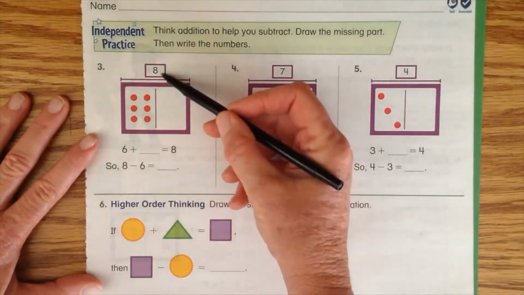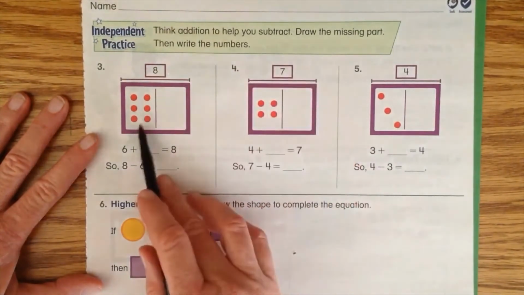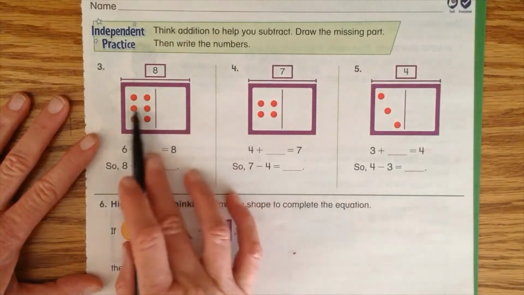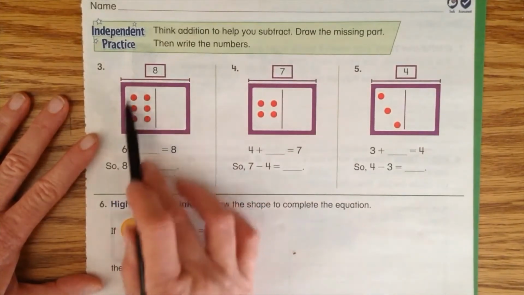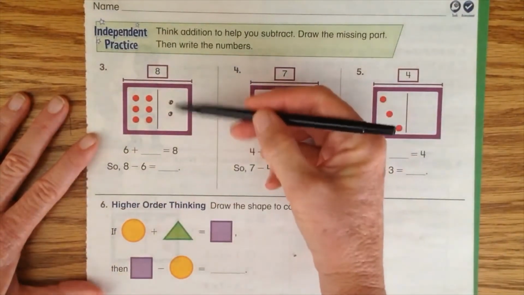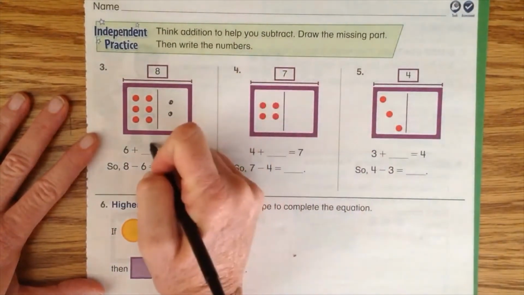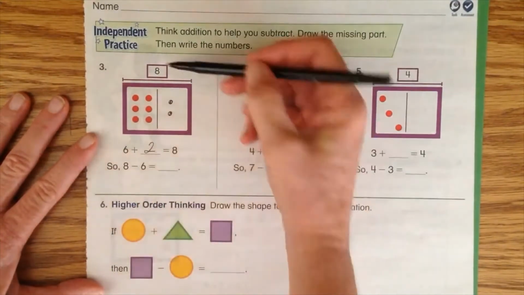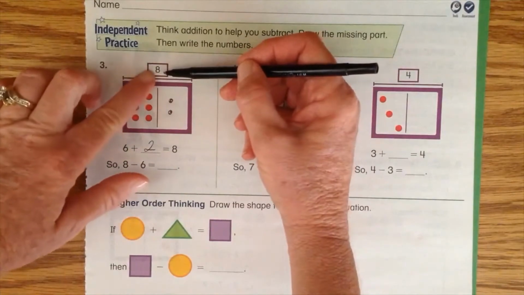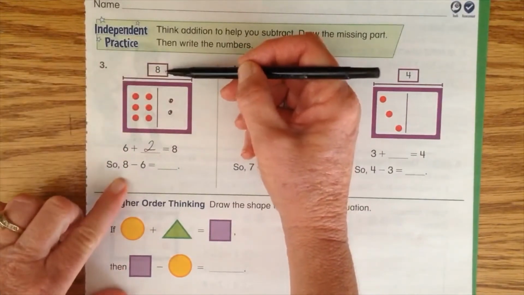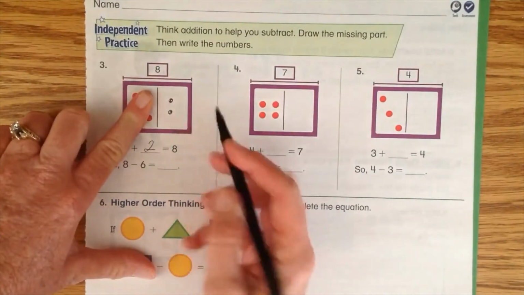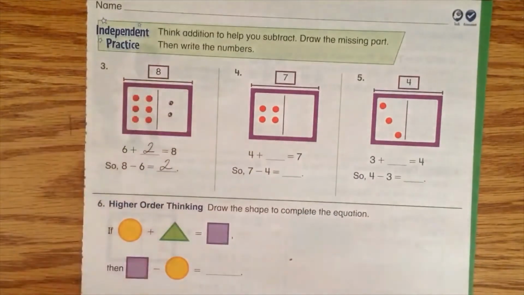So here we have 8 is our whole number, 6 is part. So what's the second part? So we start at 6 and we're going to count up. 6, 7, 8. How many dots did I have to draw? 2. So 6 plus 2 equals 8. Now if we want to flip that around, we can say 8, that's our big number. Take away this part, the 6, we're left with this part, the 2.